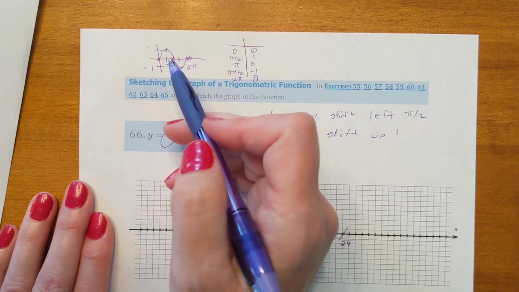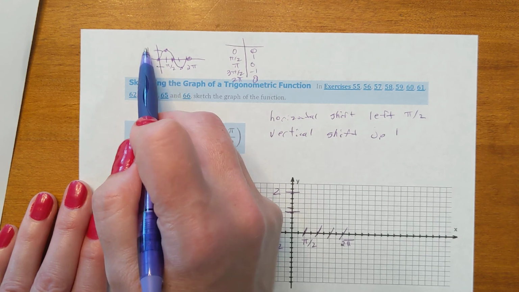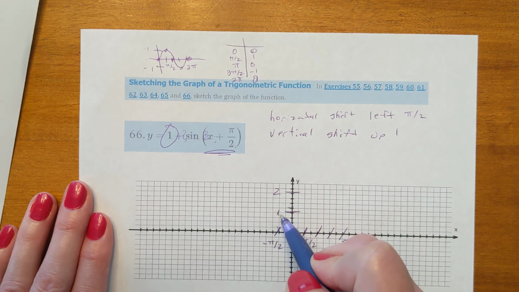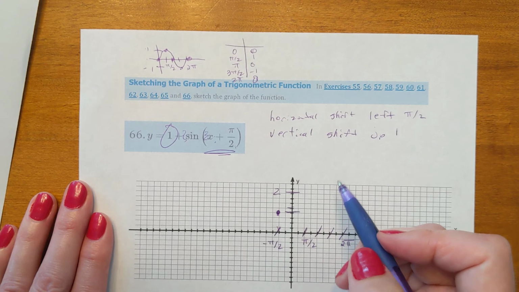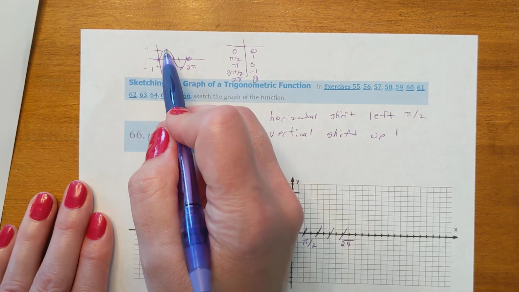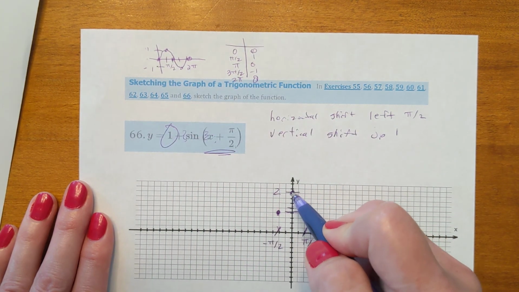So our 0, 0 point has shifted left pi over 2 and up 1. Puts it right here. And then the next point over, which is usually at the number 1, when we go over here, it's going to be at 2 instead.